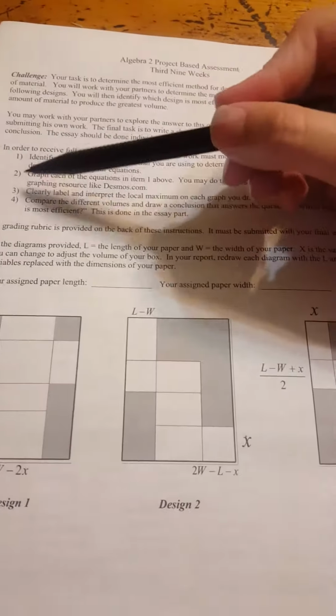So I'm going to explain the second part of your project. The biggest thing here is now you're going to look at 3 different designs and determine which one's going to give you the maximum volume. You're welcome to go and read the top part, but I'm going to go through the steps.